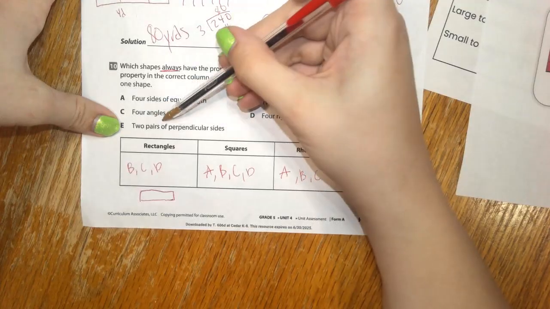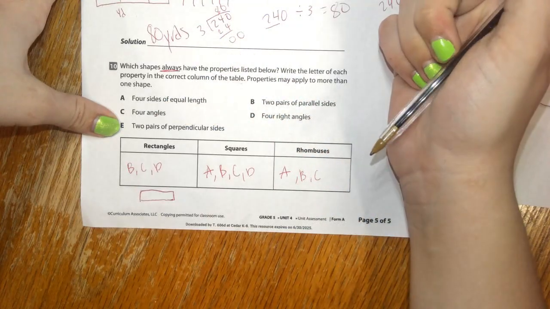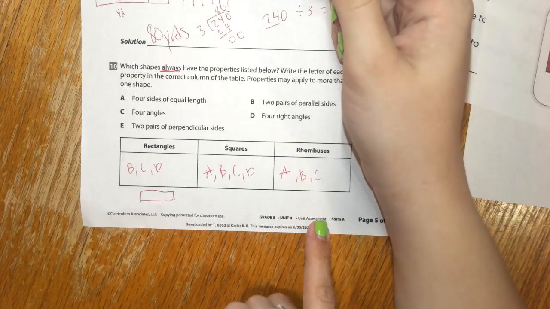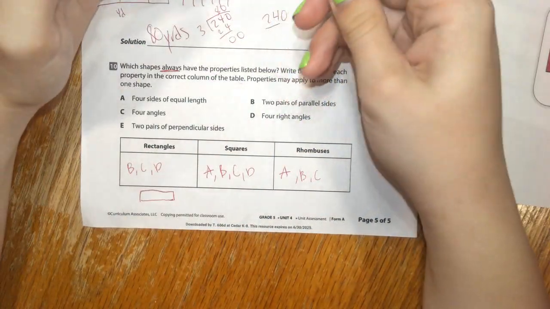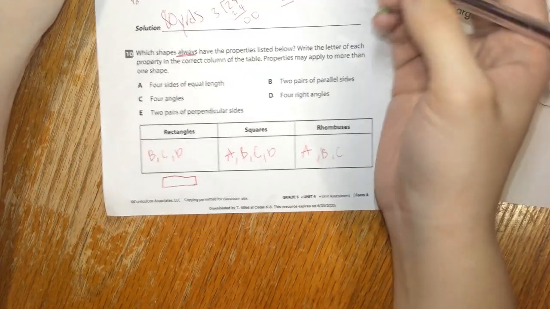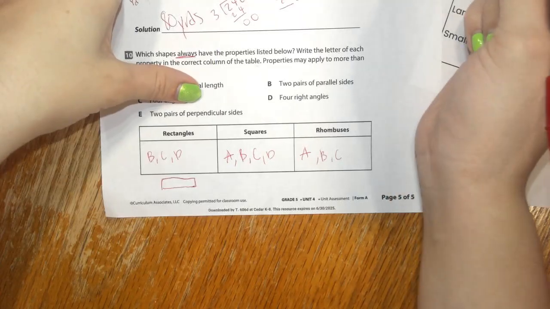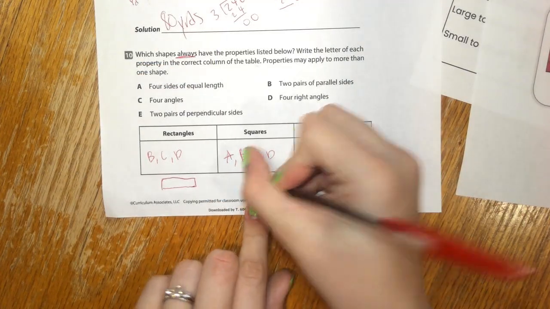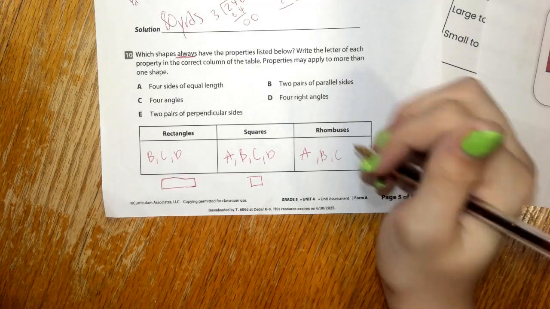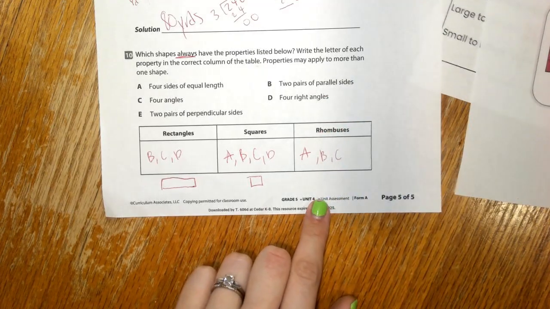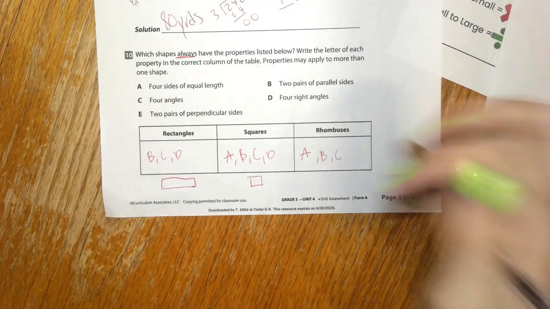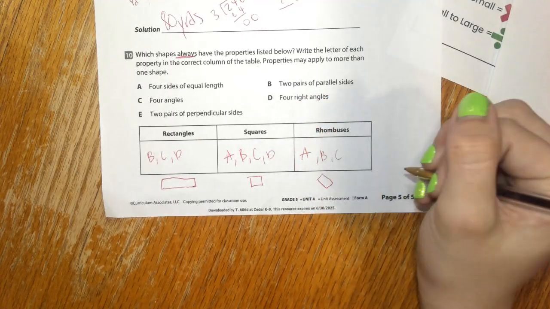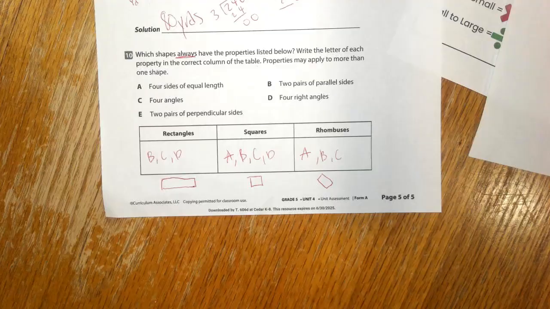And the last one, 2 pairs of perpendicular sides. So for this one, perpendicular means that they're going to intersect at right angles. We know that, let's draw these shapes that will help us. A square, and a rhombus is kind of like a diamond, but a little bit different. Oh, that's a very ugly rhombus, but I think you get the point.